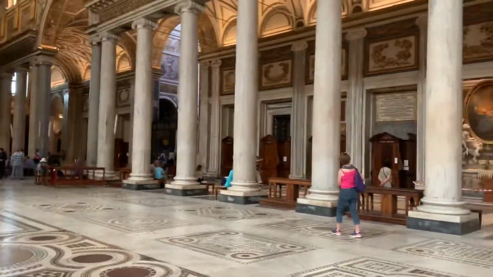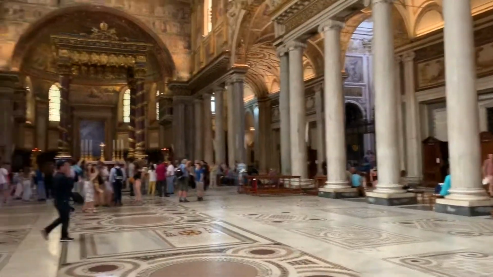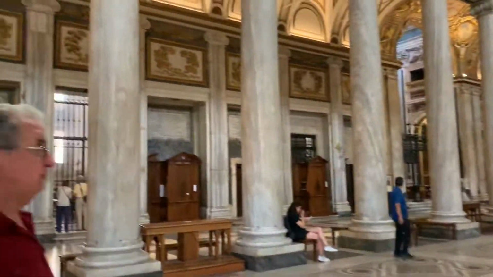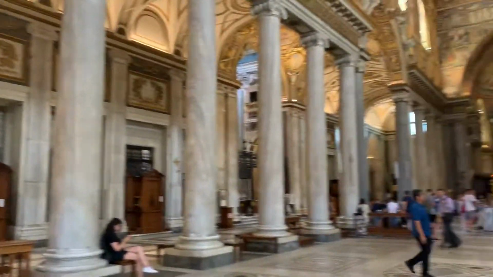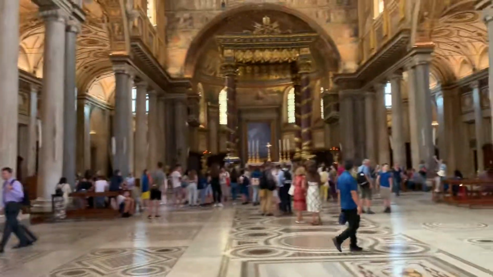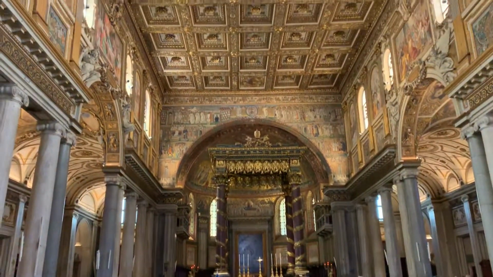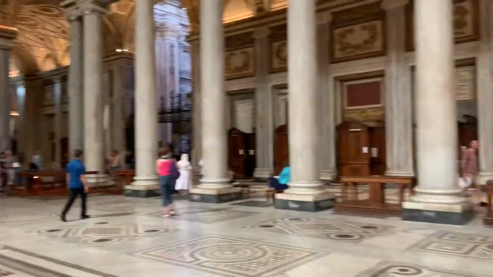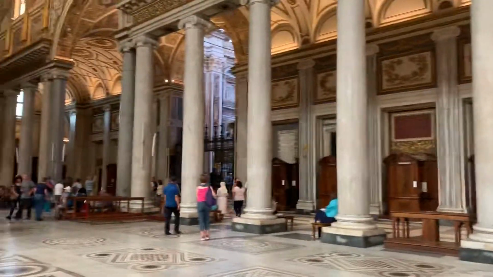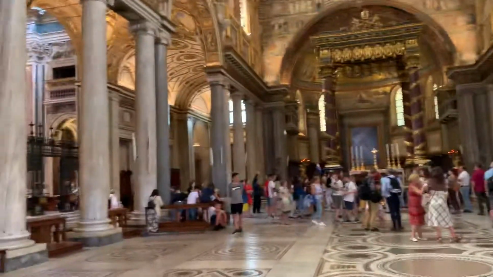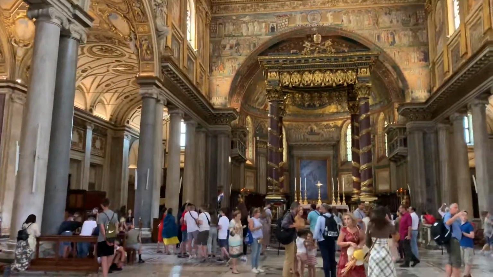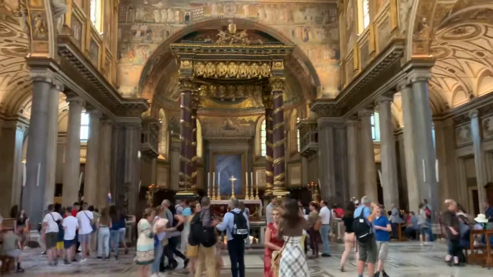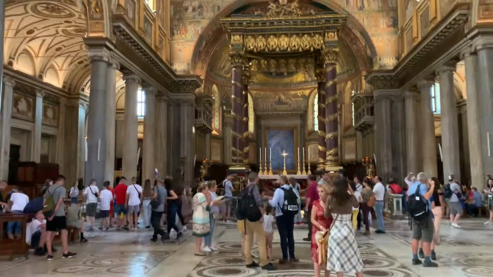This church is connected by a road to St. John Lateran. We were here once on the feast of Corpus Christi, and the procession the Pope led was from here to John Lateran down the Merulana. People have gathered once again, touring and enjoying the magnificent beauty of this church.